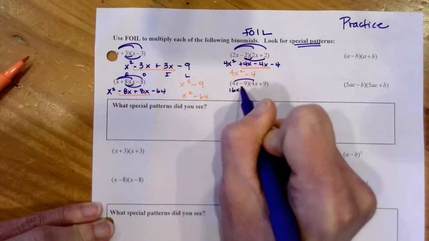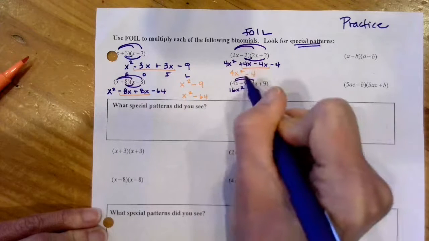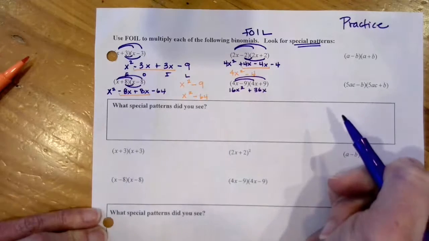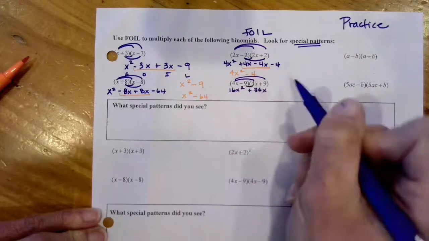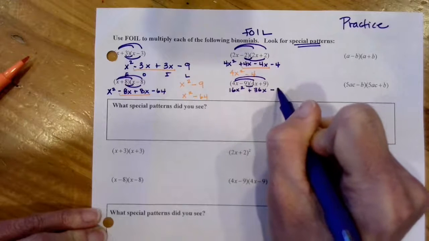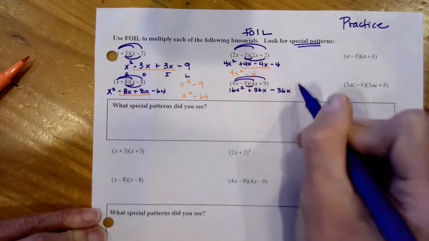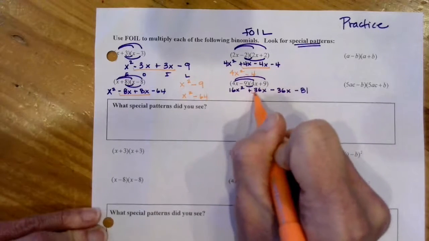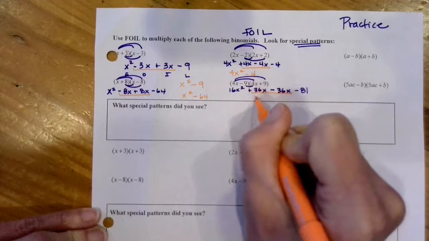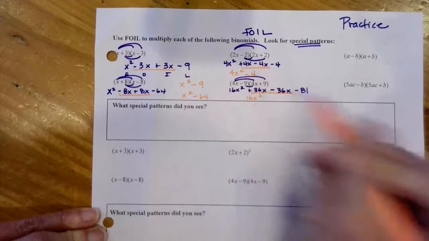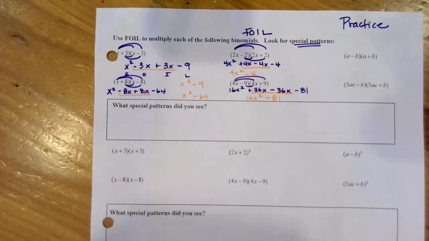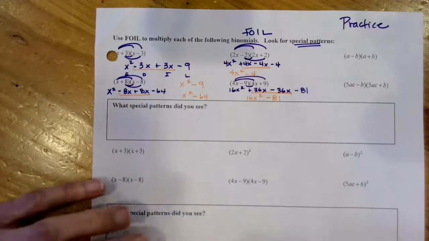X times x is x squared. 4x times 9 is 36 x's. Negative 9 and positive 4x is minus 36 x's. Negative 9 times 9 is negative 81. A positive 36x and a negative 36x is again a 0 pair, leaving me with 2 terms as a binomial instead of 3 terms as a trinomial.